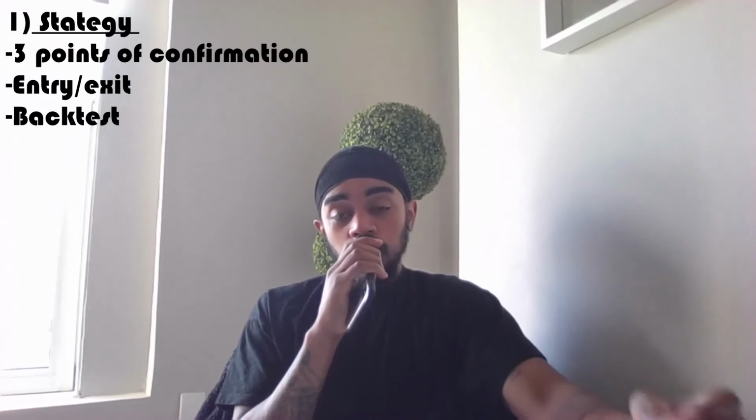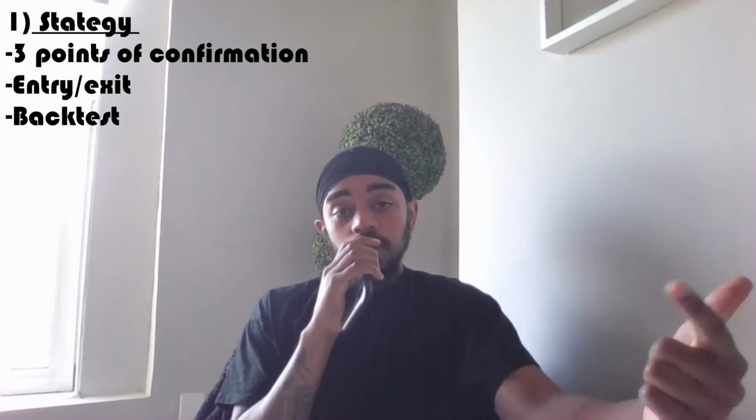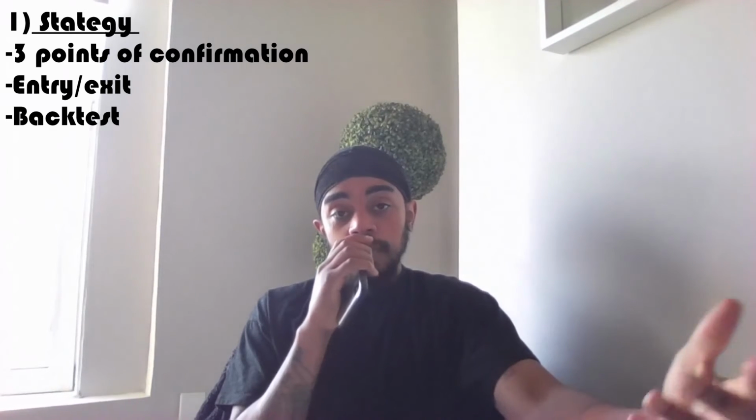You need to have a nice, strict strategy with 3 points of confluence or 3 points of confirmations for you to actually enter your trade. On top of this, it has to be back tested. So in your strategy, you need to know your entry point, your exit point, back test your strategy, and also the points of confluence in order for you to enter a trade.